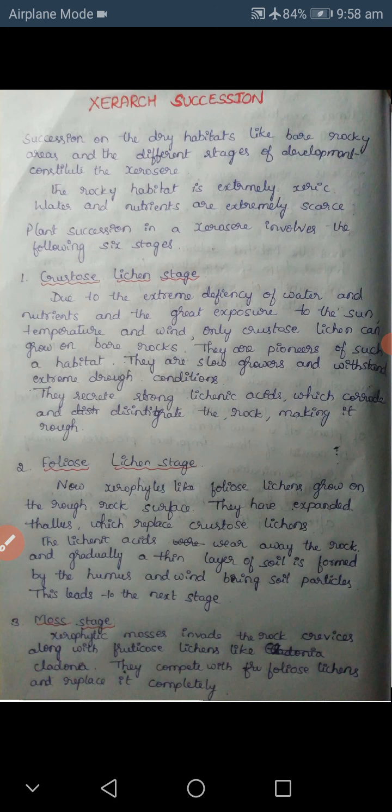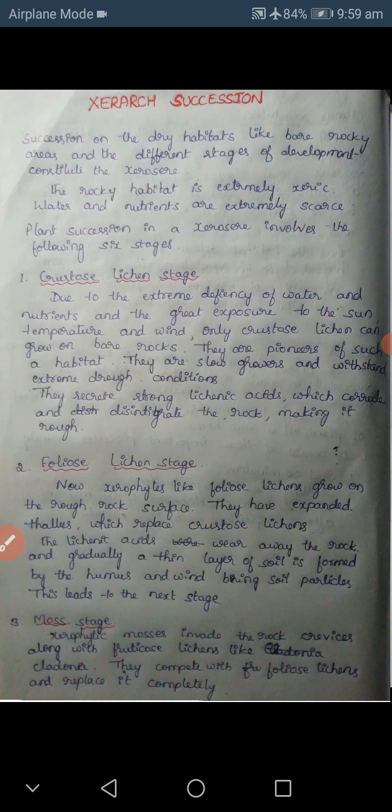Here in this stage the soil particles increase a little, that leads to the next stage, that is the moss stage. Xerophytic mosses invade the rock crevices along with fruticose lichens like Cladonia. They compete with foliose lichens and replace them completely.